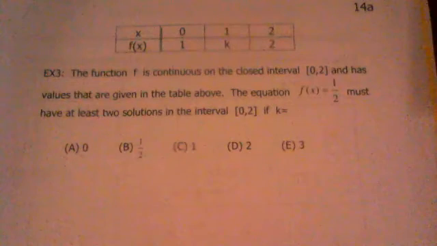All right, so this last example is a good example of how they could ask you a test question over this, because it seems fairly obvious, like I said, that if the output values are on either side of that number, it just seems pretty obvious. But here's a question that you have to think about a little bit that does involve the intermediate value theorem.